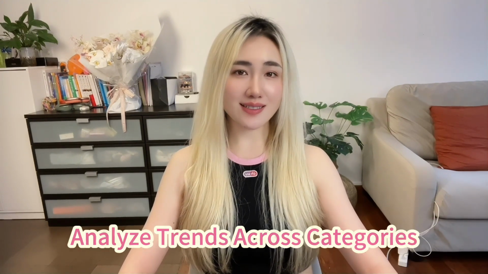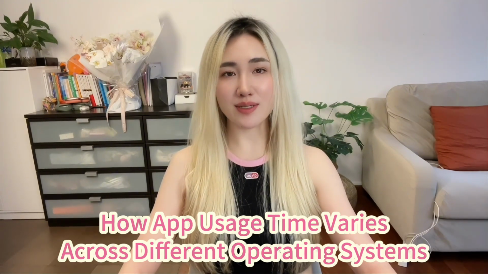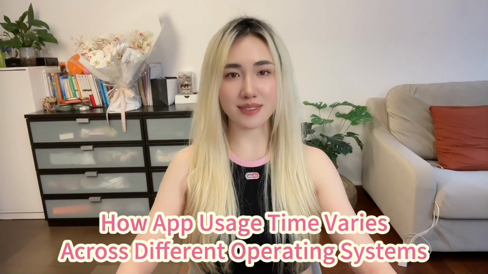First, let's analyze trends across categories. For this example, we will look at how app usage time varies across different operating systems. This can help us understand if there's a significant difference in usage between, such as, Android and iOS users.